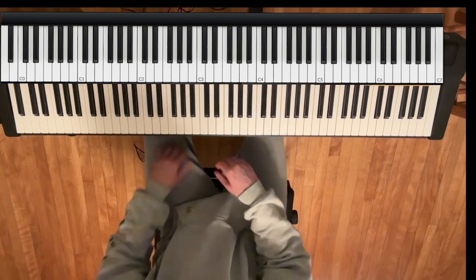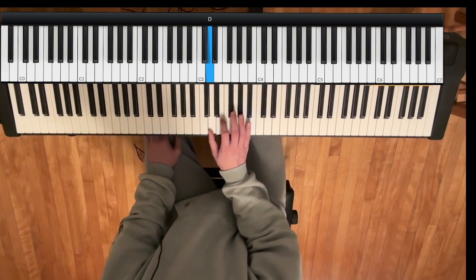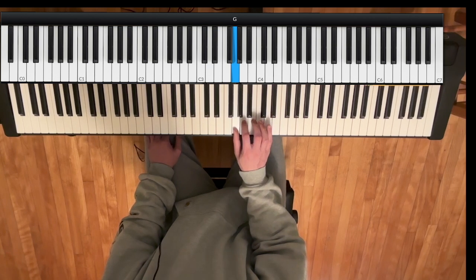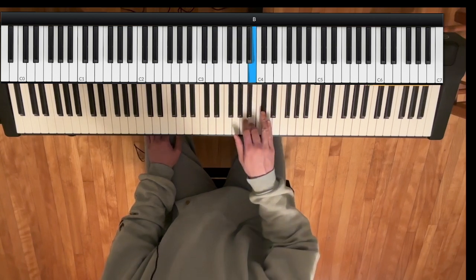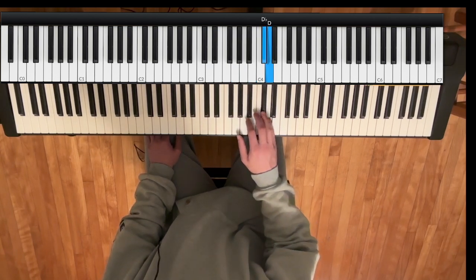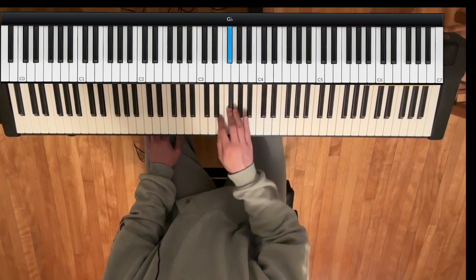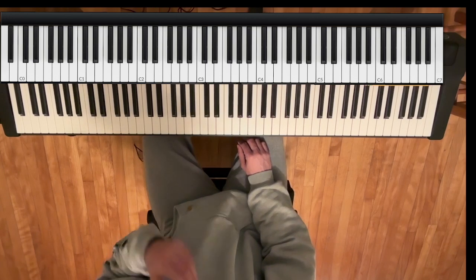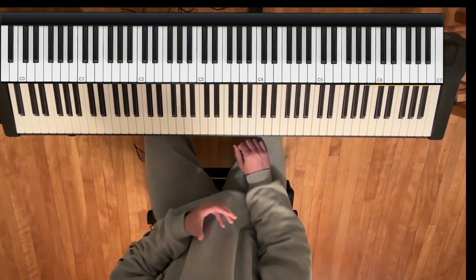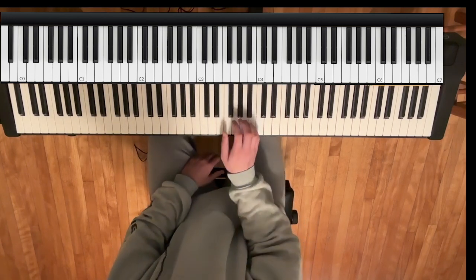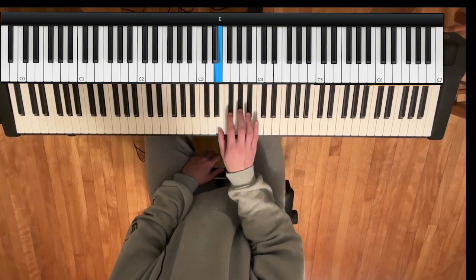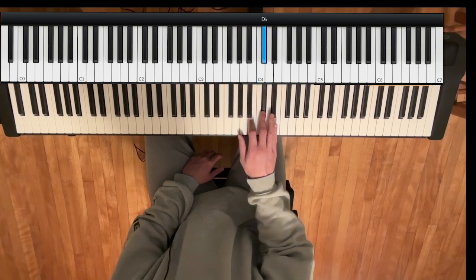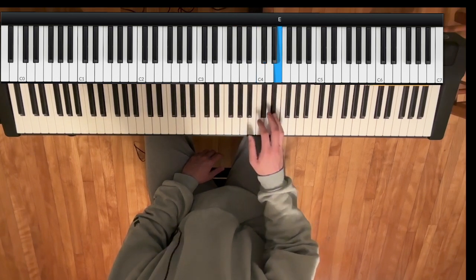How about another one? How about D major? Here's your D. We go up a whole step, whole step, half, whole, whole, whole, half. Right? We'll do one more just to really illustrate this point. Let's take something like E major. Starting on E, whole step, whole step, half, whole, whole, whole, half.